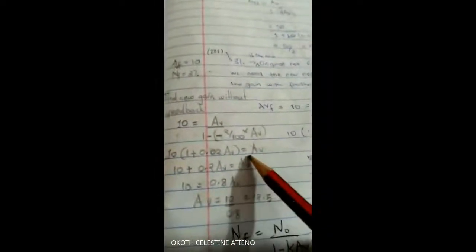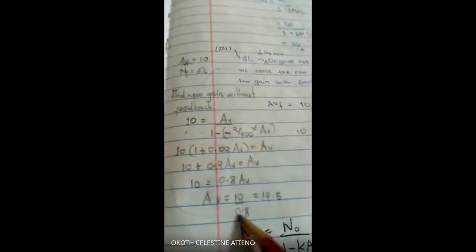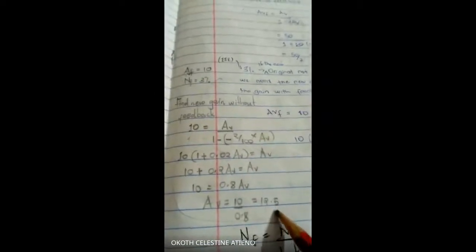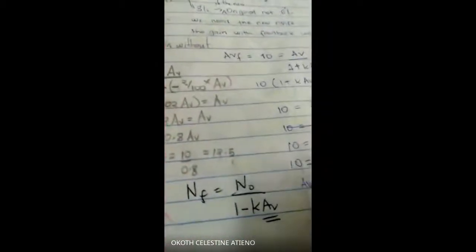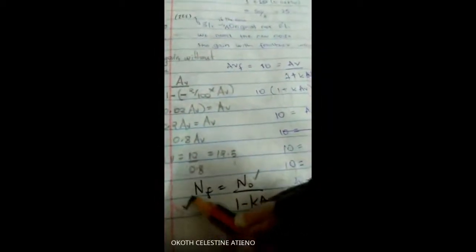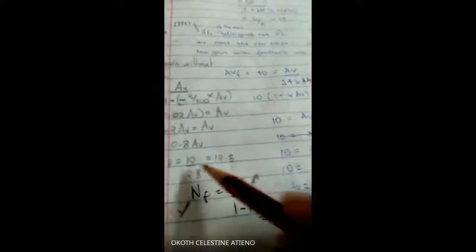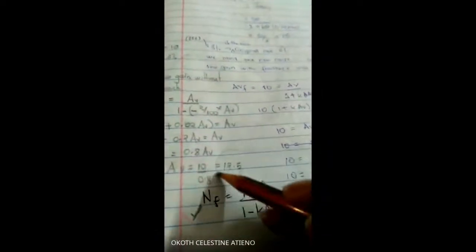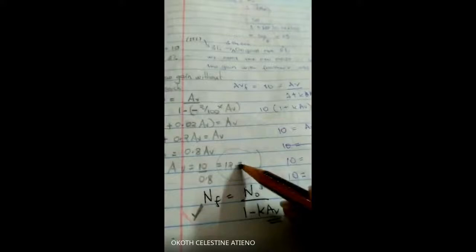So if I make AV the subject, this is purely math, I'll end up with my voltage gain as 12.5. So this is my normal voltage gain. But I'm being asked how much noise would be there if the gain with feedback was reduced to 10. So we want to find the noise that is there when we reduce the gain to 10. When you reduce the gain with feedback to 10, it means that our gain without feedback is 12.5.